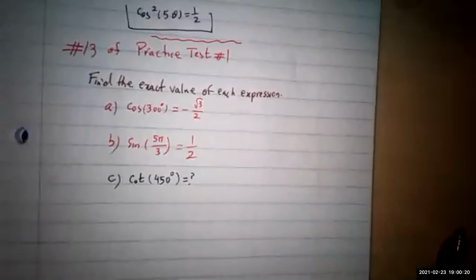Everything of the 450 is the same as the 90. You claim that the cotangent of 450 is the same as the cotangent of the 90 degrees.